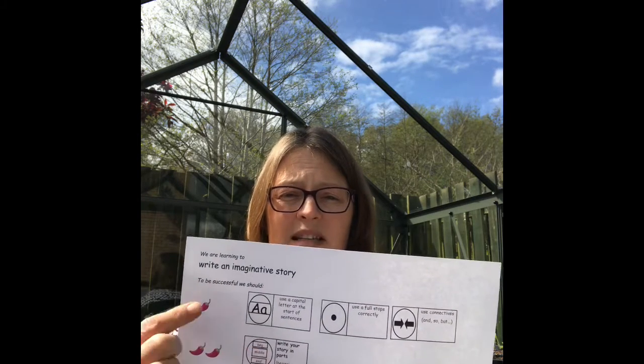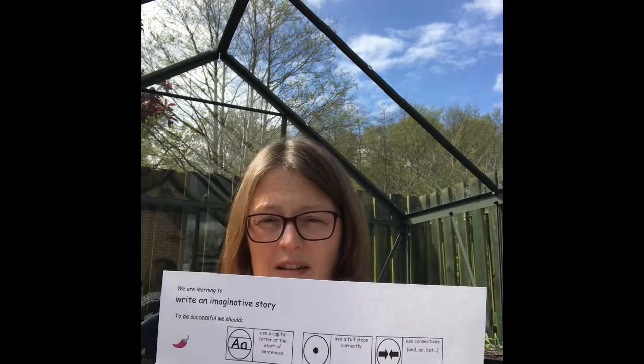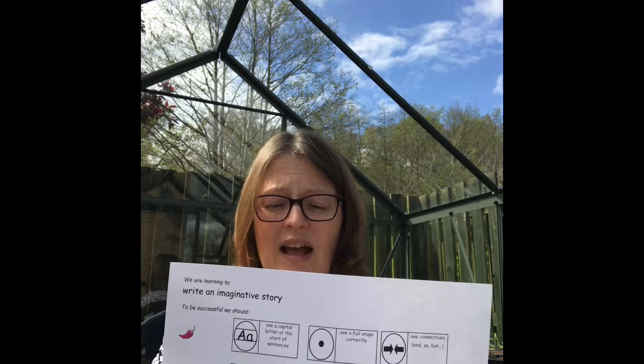The new bit today, and this is in the second challenge, this is a bit of a challenge. Our new thing to be successful is that we need to write in parts. So we need our story to have a beginning, a middle and an end. So that's like the story sandwich. You start by introducing your problem, and then the middle bit of your sandwich, like your cheese or your ham, is where you show the reader what you're trying to do to fix that problem. And then you need an ending bit, and quite often that is when you fix the problem. Okay, so that's like the bottom bit of the sandwich.